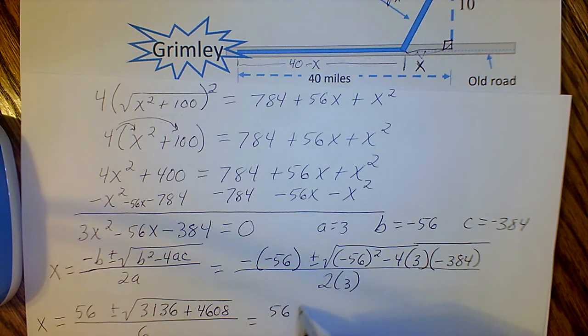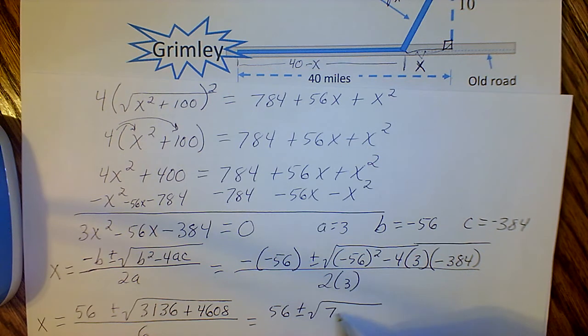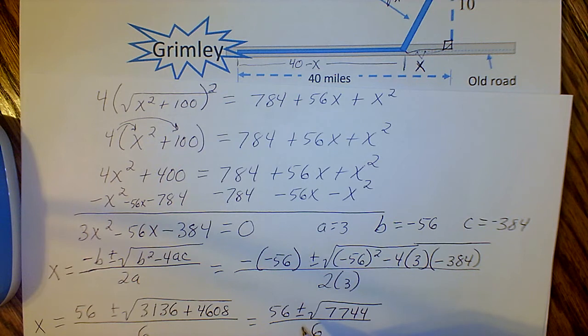So we've got 56 plus or minus the square root, so 4608 plus that 3136 is going to give us 7,744 all over 6. So let's see if we can find a square root of that.